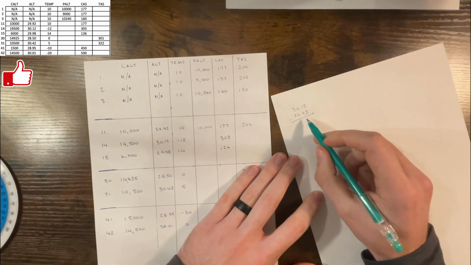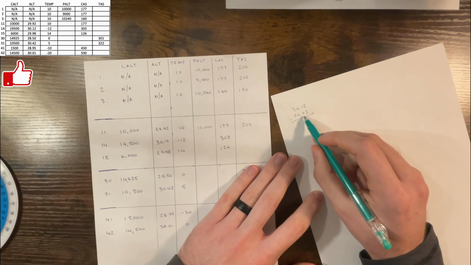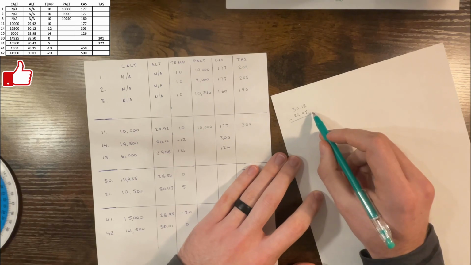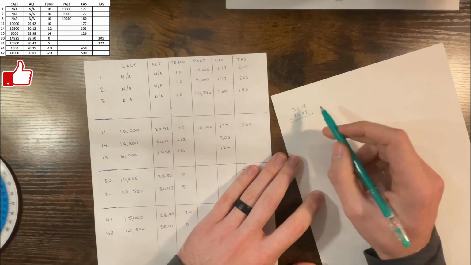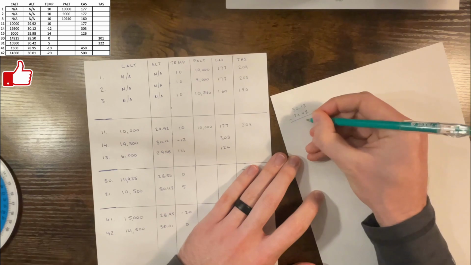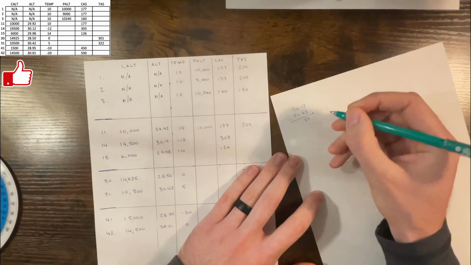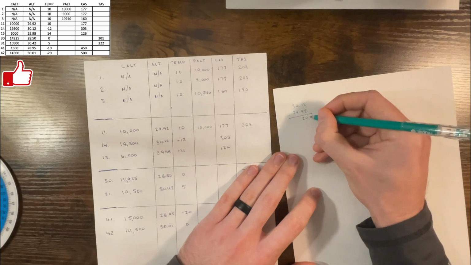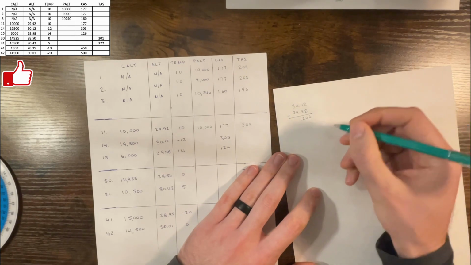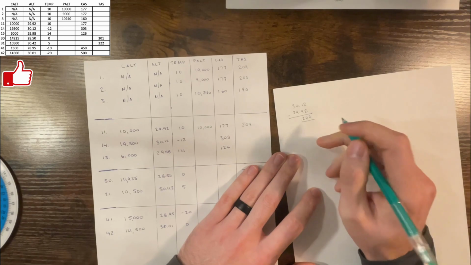So the difference between 29.92 and 30.12 is 0.2. Now all you need to do is add an extra 0 to the end of it, and now you have 200.